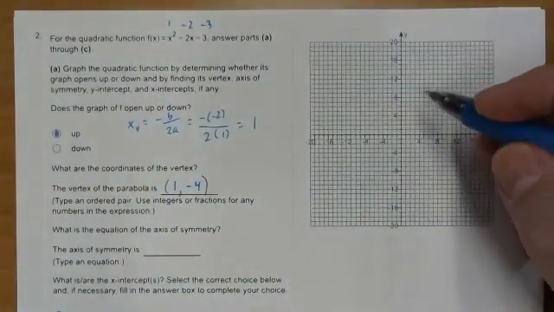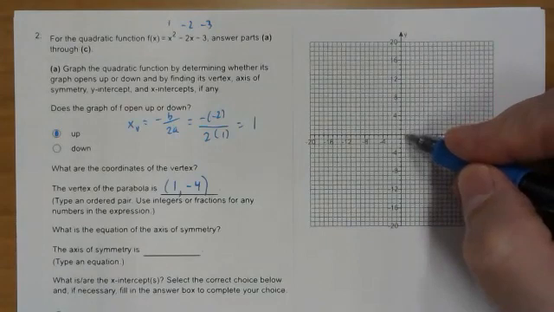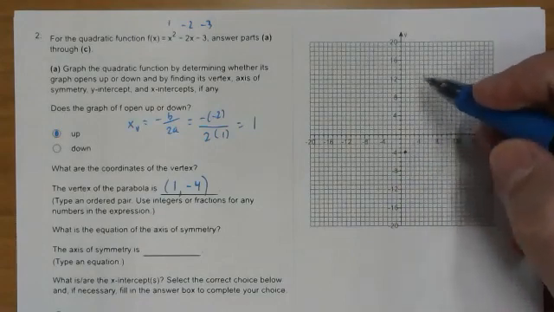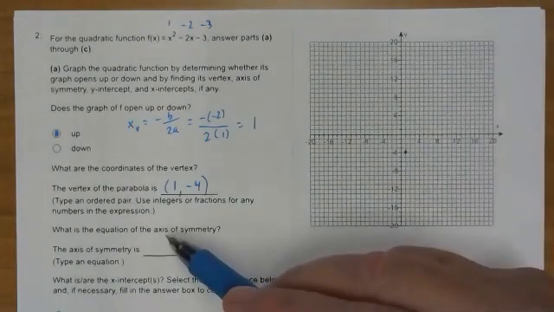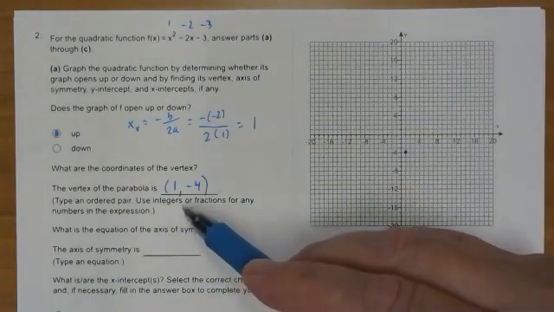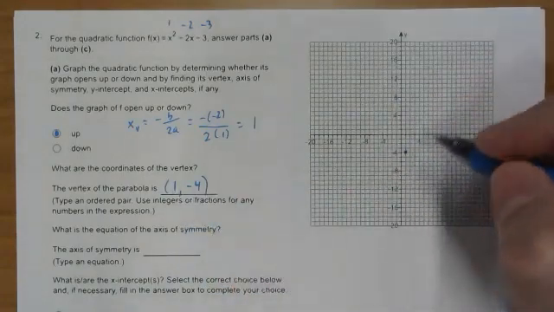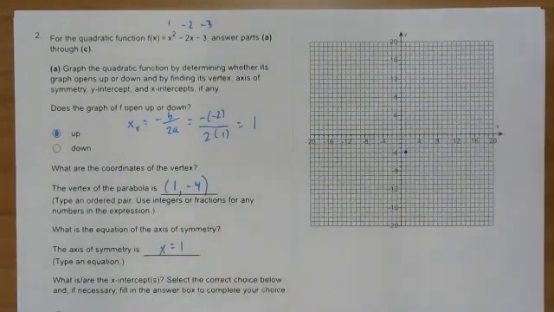If I want to, I can go ahead and plot that. So the vertex is (1, negative 4), and it's going to open up. So it's going to eventually look like that. Axis of symmetry, once again, is going to be the same as the x of the vertex. It's going to split this parabola right in half. So it's x equals 1.